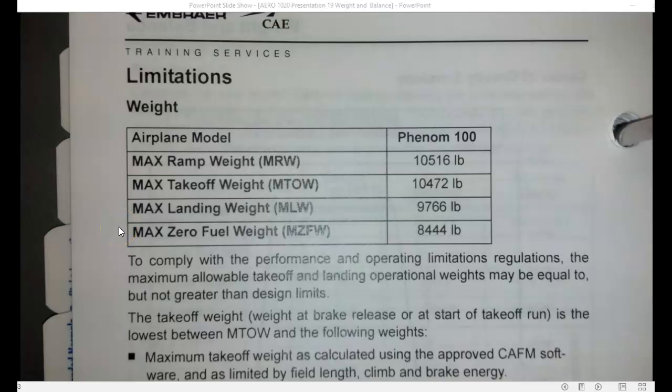Notice that the maximum ramp weight is slightly higher than the maximum takeoff weight. That's because it's assumed that fuel will be burned during engine start, taxi, and run-up before the aircraft ever takes off. Also notice that the maximum landing weight is significantly lower than the maximum takeoff weight.